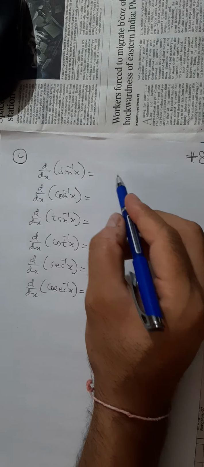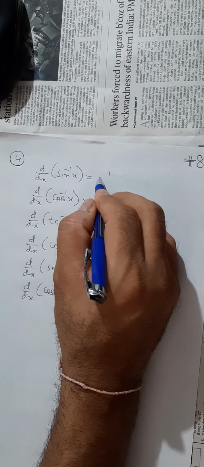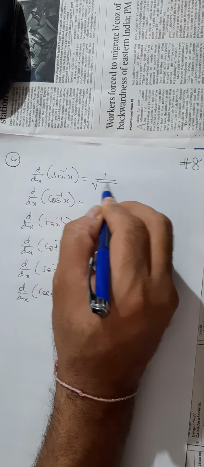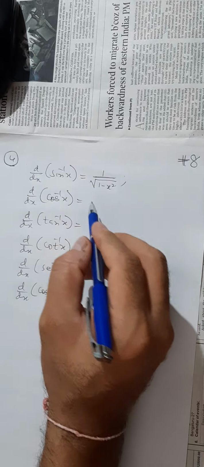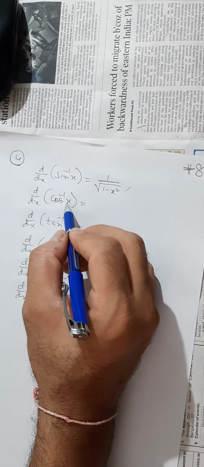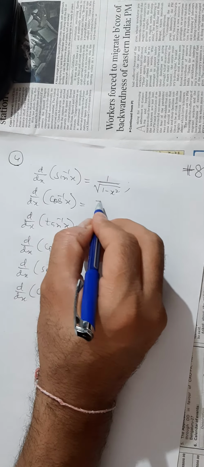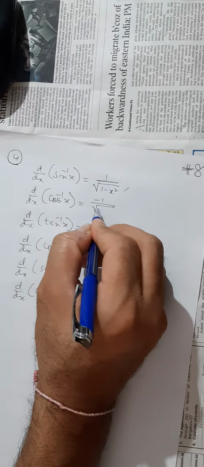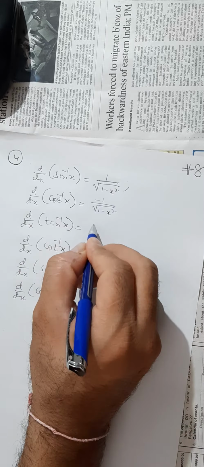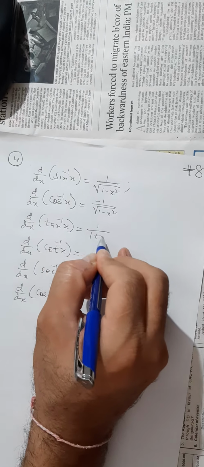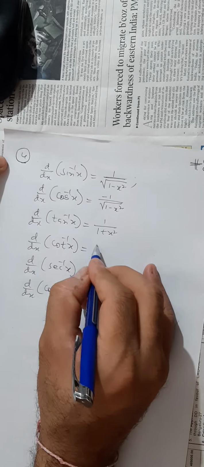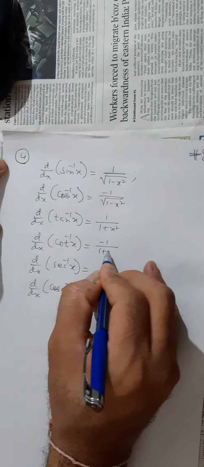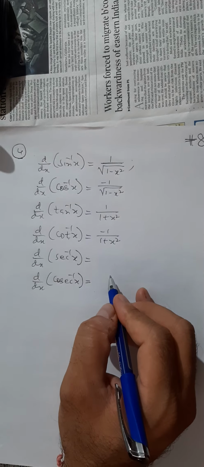Without proof, this even we can prove by definition. This is 1 upon root of 1 minus x square. The derivatives of sine inverse and cos inverse just differ by a minus sign, so it is minus 1 upon root of 1 minus x square. Tan inverse is 1 upon 1 plus x square. Cot inverse and tan inverse just differ by a minus sign, so minus 1 upon 1 plus x square.